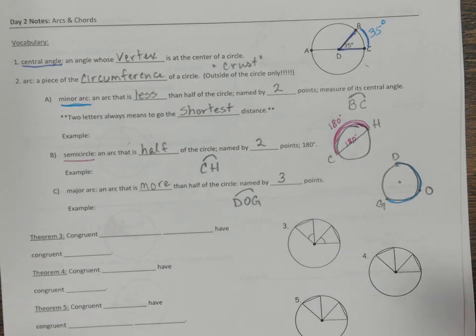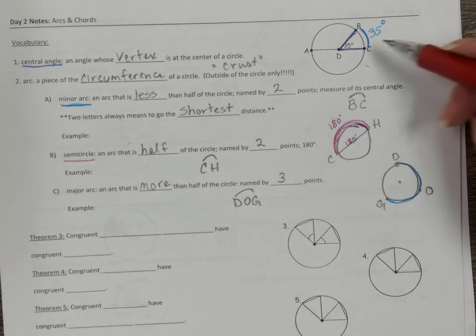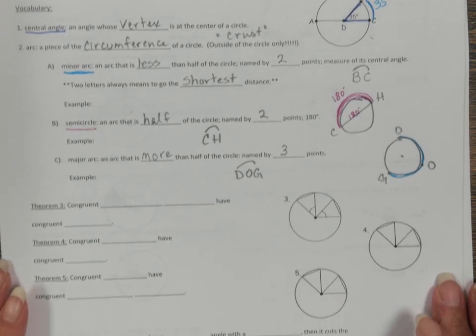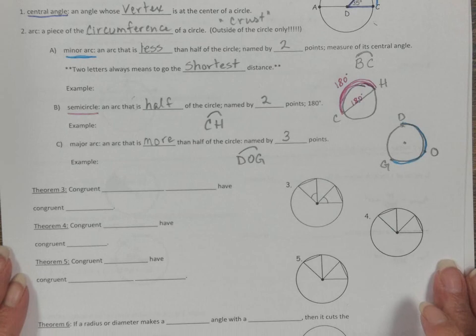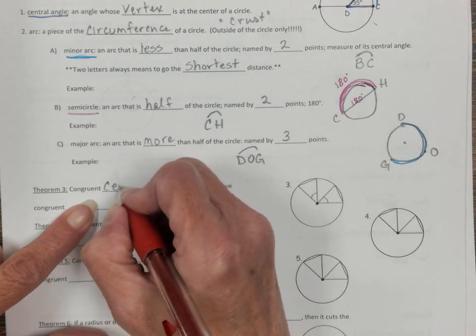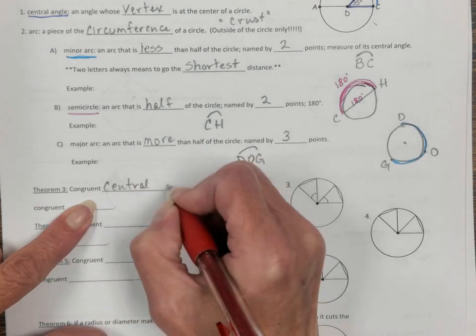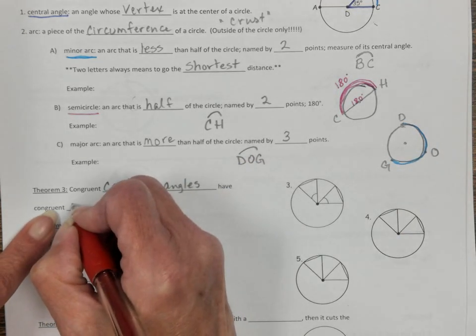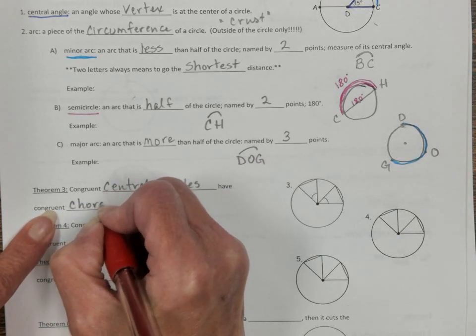And that is the way we name and identify arcs and their measures, given we have the central angle. So some more theorems that we can use are the fact that congruent central angles have congruent chords.